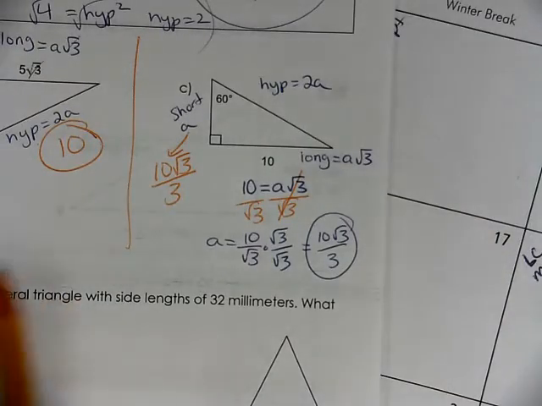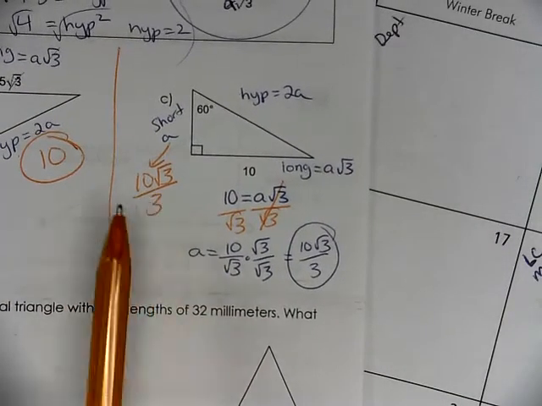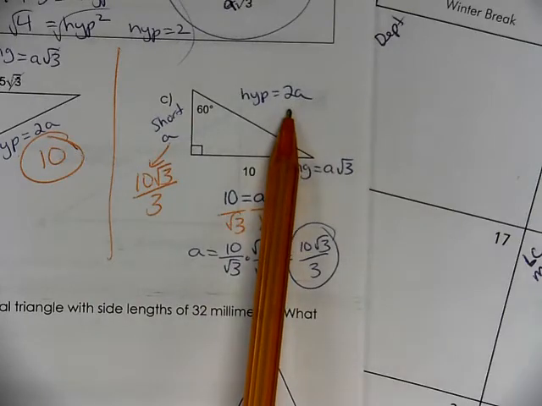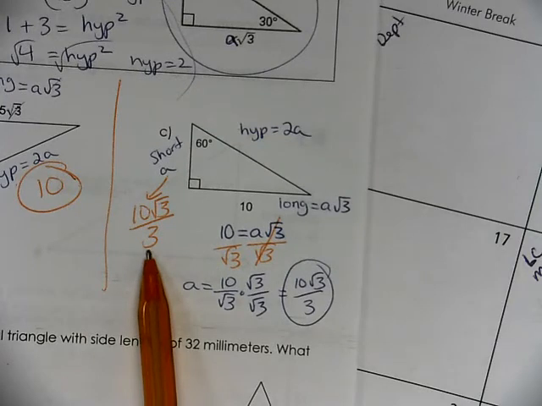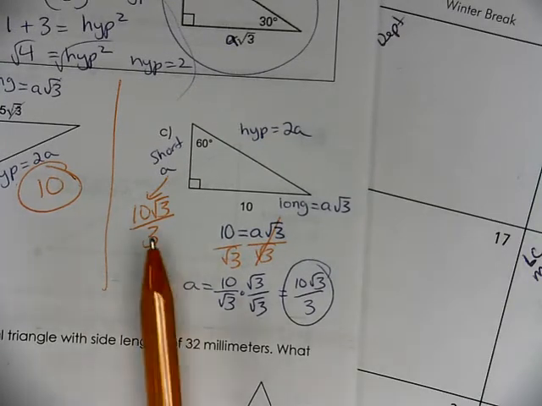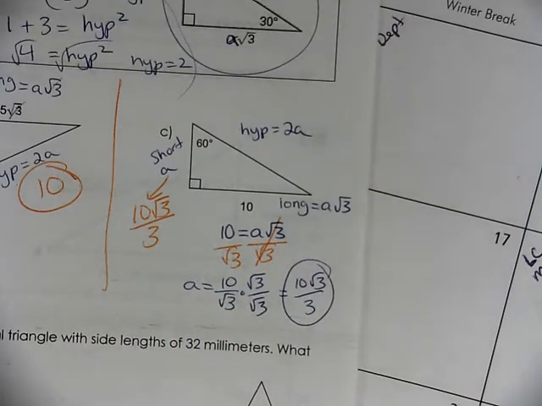Now, the thing that will trip most people up is how do I multiply that by 2 to get the hypotenuse? Which of our 3 numbers is going to get multiplied by 2? The only one that gets multiplied by 2 is the 10.